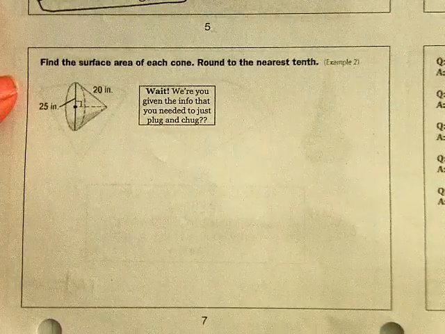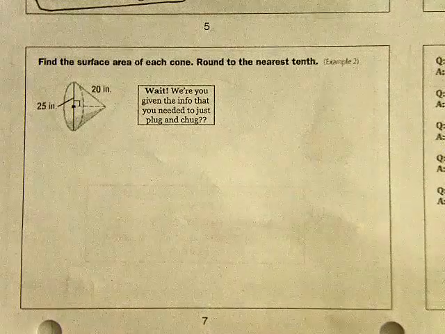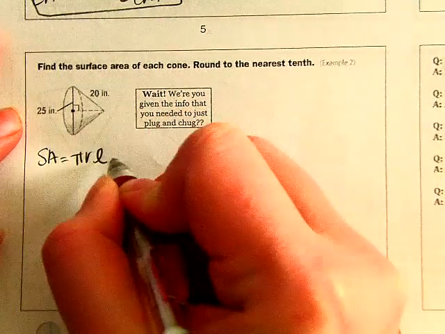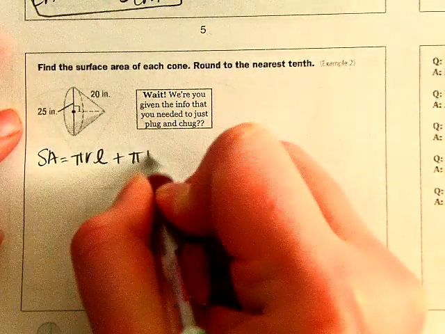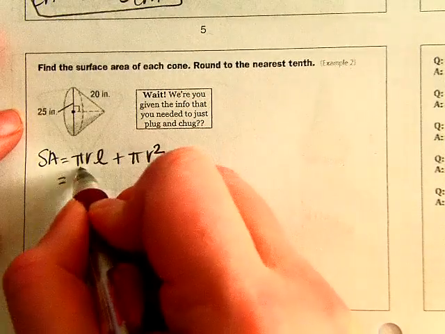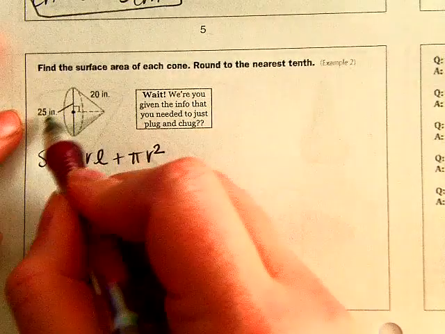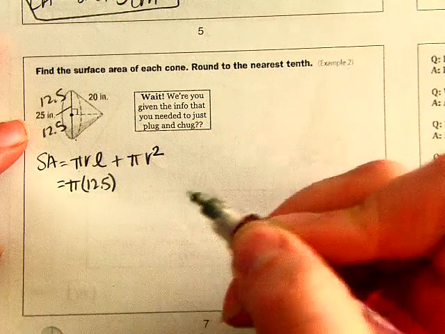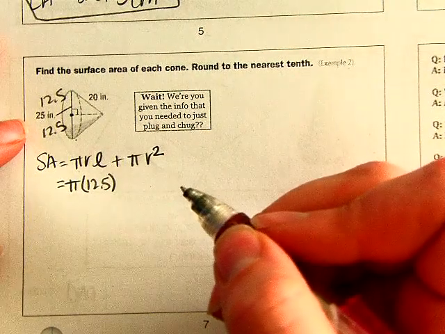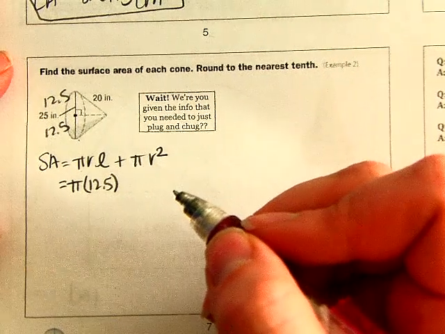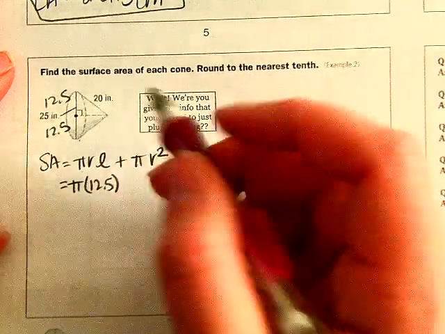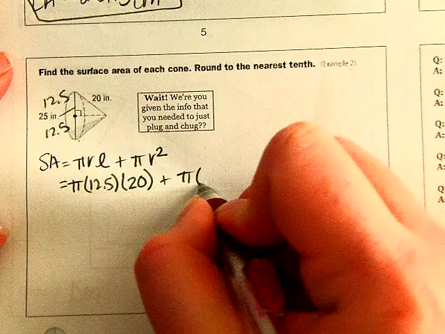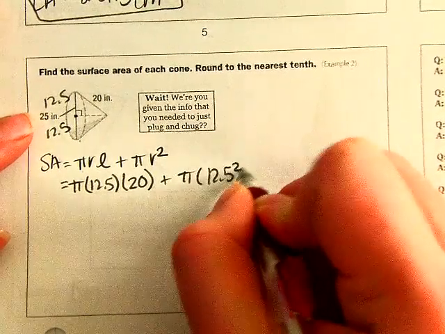Find the surface area of each cone, this cone, round to the nearest tenth. Okay, so surface area is pi r l, which is the cone portion, plus the base, pi r squared. So we've got pi. The radius would be this divided by 2, so 12.5. And the slant height is 20. Plus pi times 12.5 squared.